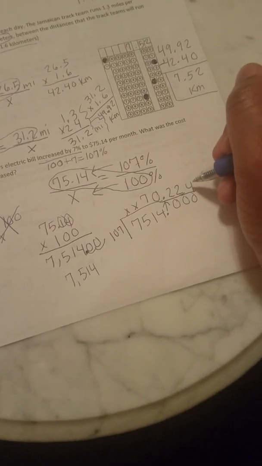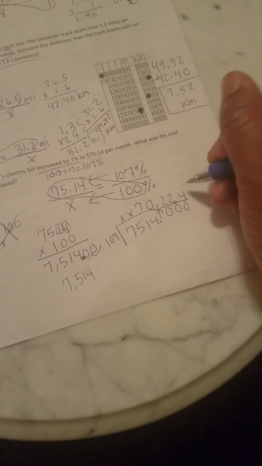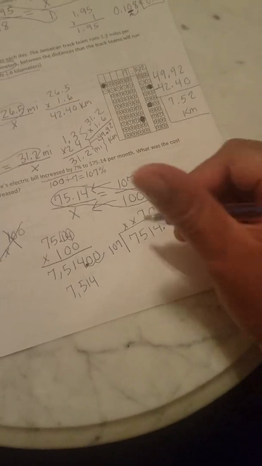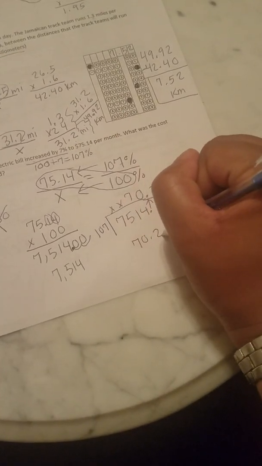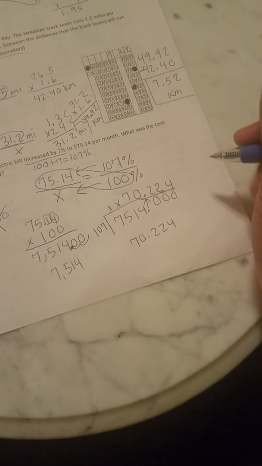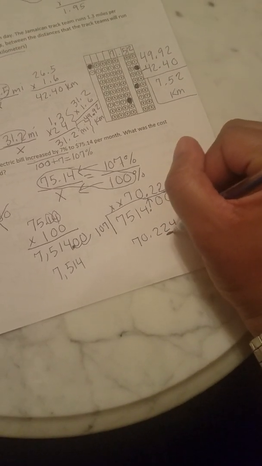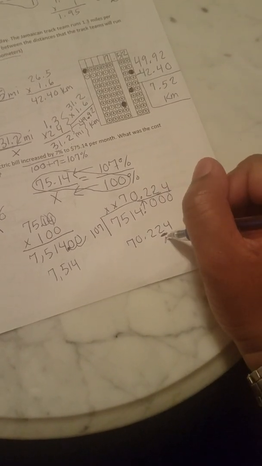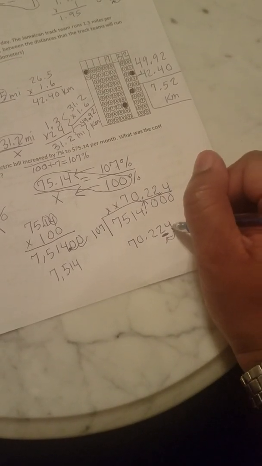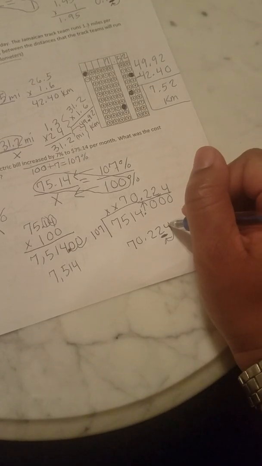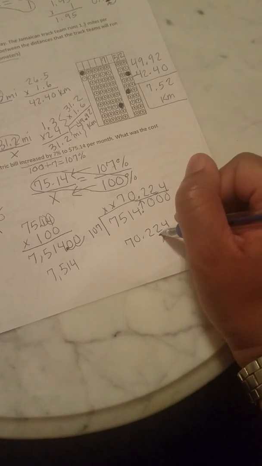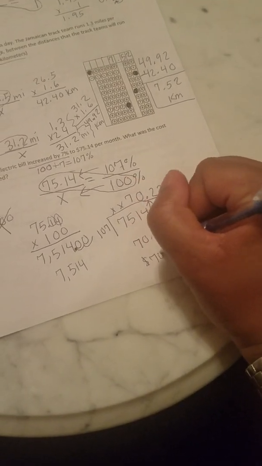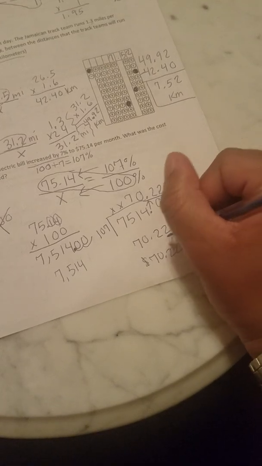But with money, we only want 2 numbers behind the decimal. So I only go one more past that just to see what happens to this 2. I have 70.224 after I divide, and I want to see what happens to the hundredths place, the second number behind the decimal, whether it goes up or stays the same. This 2 will stay the same because 4 is not big enough to change the 2. It has to be 5 or bigger in order to change a number. If you're not 5 or bigger, it will not change. So it's going to be $70.22.